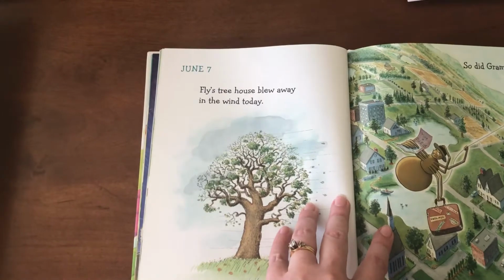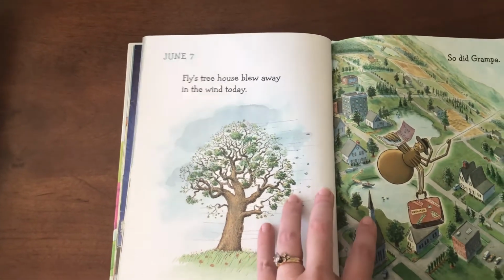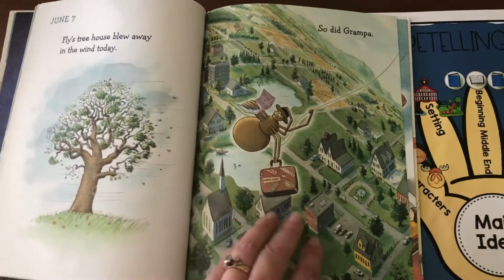June 7th, Fly's treehouse blew away in the wind today. So did Grandpa.